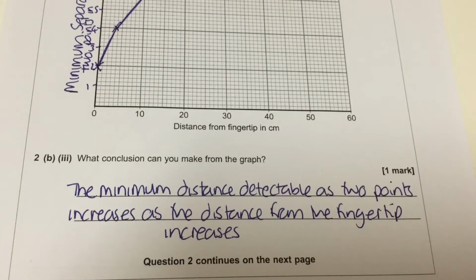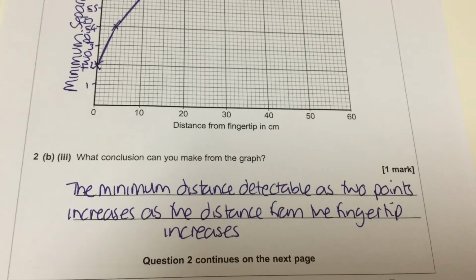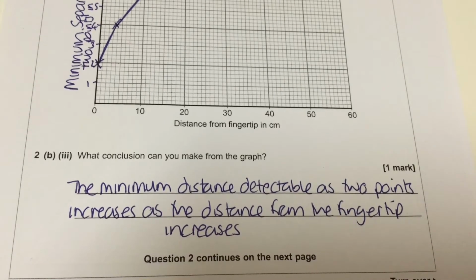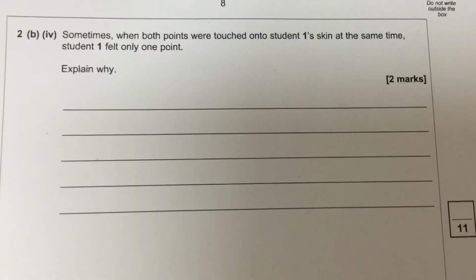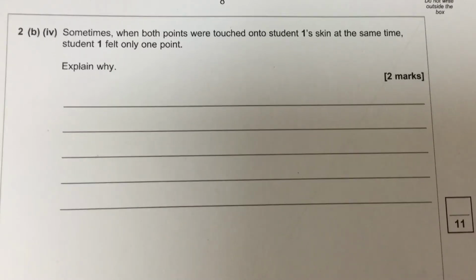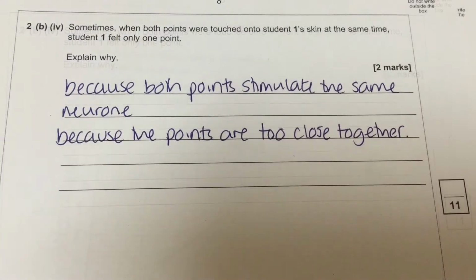And I have written the answer as it's written on the mark scheme, which is quite interesting because it doesn't actually fit on the printed lines. Anyway, moving on to the last question. Sometimes when both points were touched onto student 1's skin at the same time, student 1 only felt 1 point. Explain why. And there's 2 marks for that.